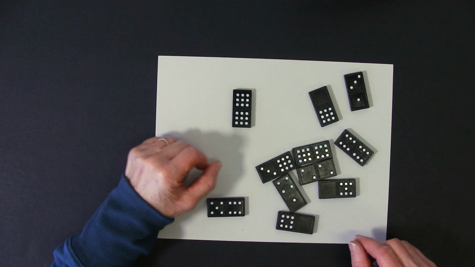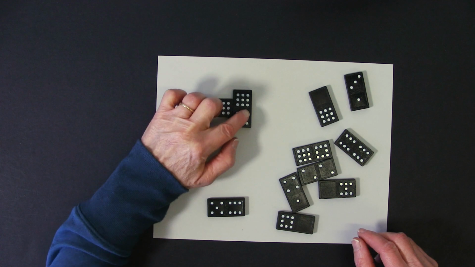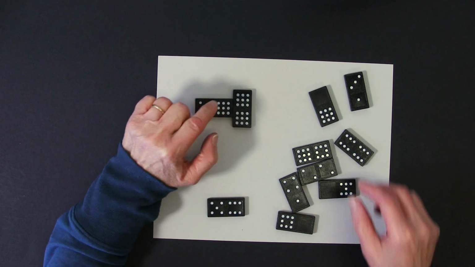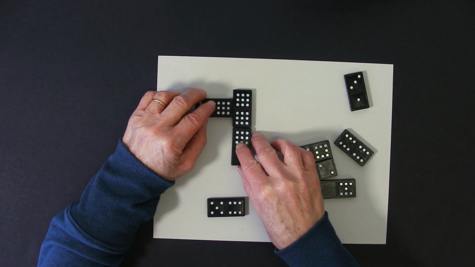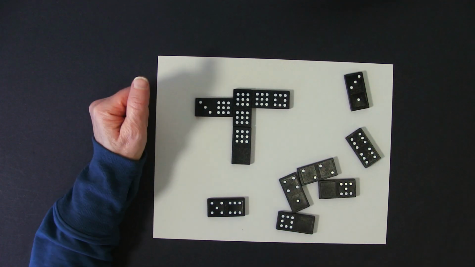We can use the dominoes for matching activities. Here I have a double 9. I can match up a double 9 this way. I can match this way. And I can match this way.